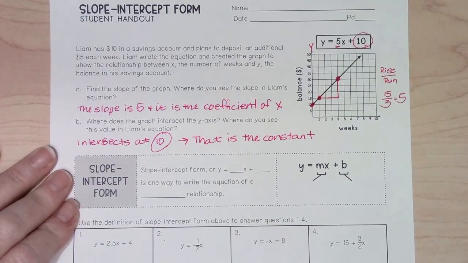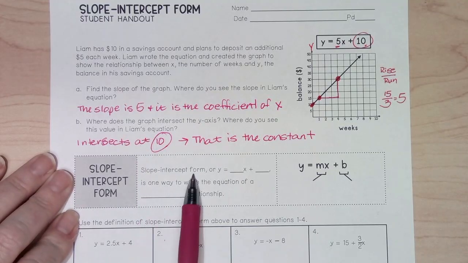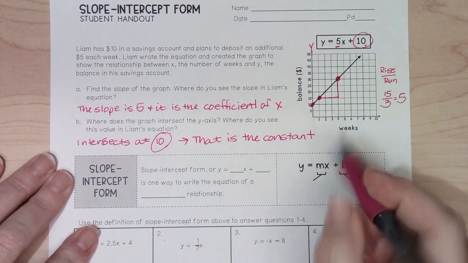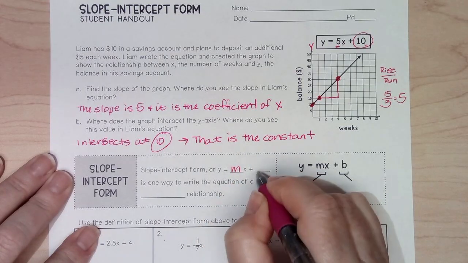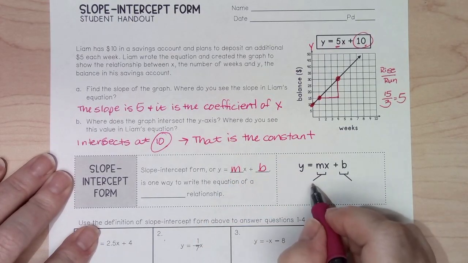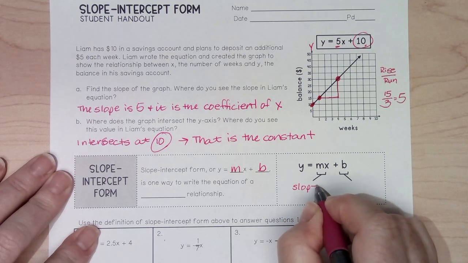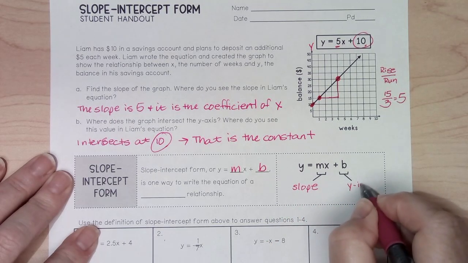So using this information right here, the slope intercept form, or y equals, we call is mx plus b, where m is the slope and b is the y-intercept.